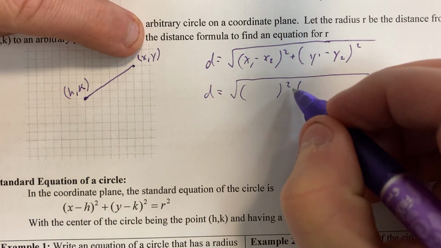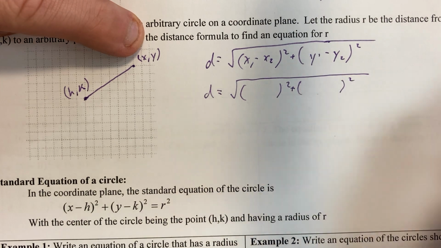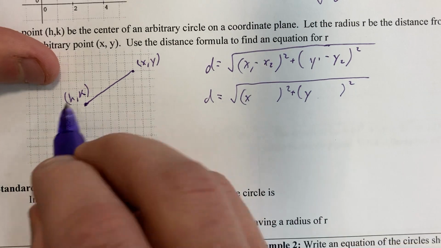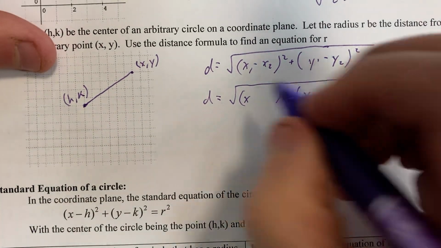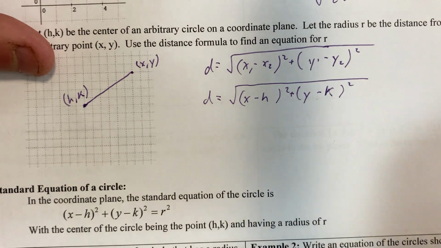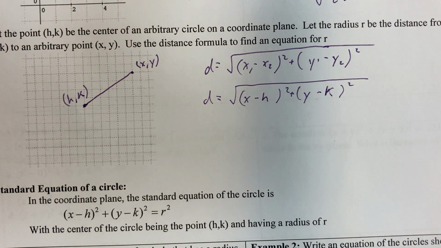Like that, I'm going to do x and y. And then I'm going to plug in (h, k) for my (x2, y2), like that. Okay, so there's my distance formula. We have 2 random points just plugged in to that. And then watch what I can do.